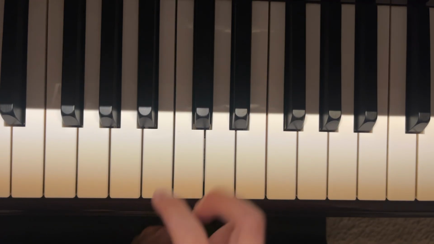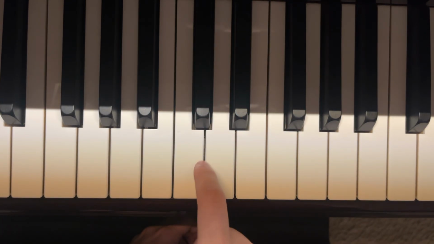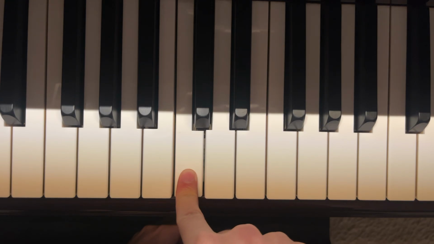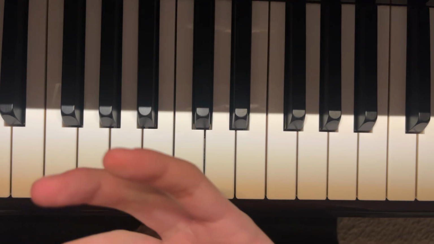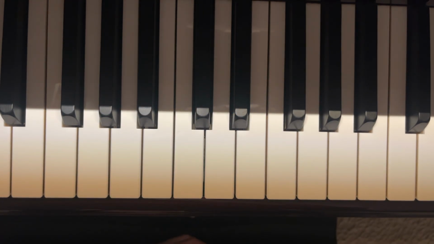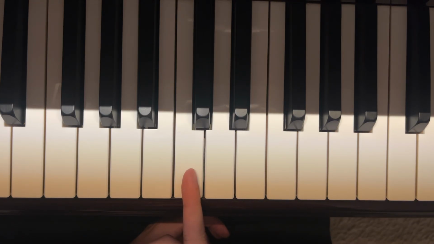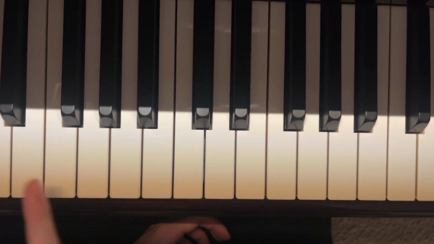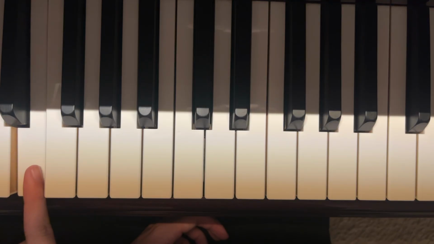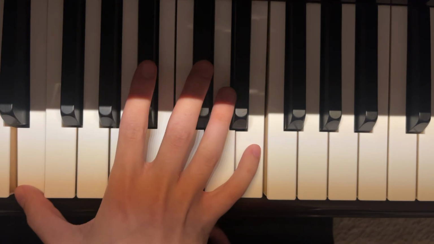How do I know that? It's because there's two black keys, and it's the one right below it. Okay, so once you start getting used to looking at a piano, it kind of just all makes sense. Like this is a C, this is an E, this down here is an E. It's just, again, 8 notes lower.